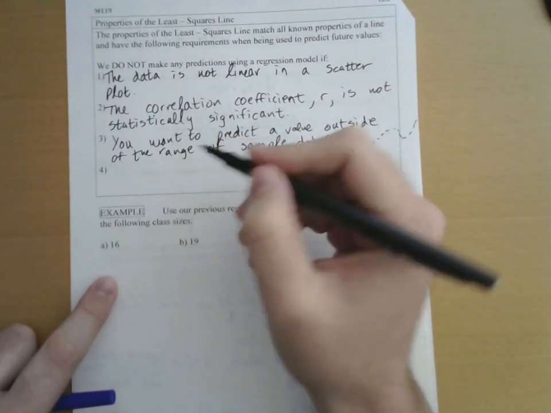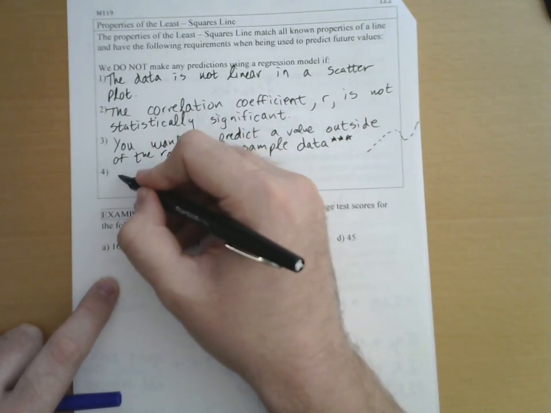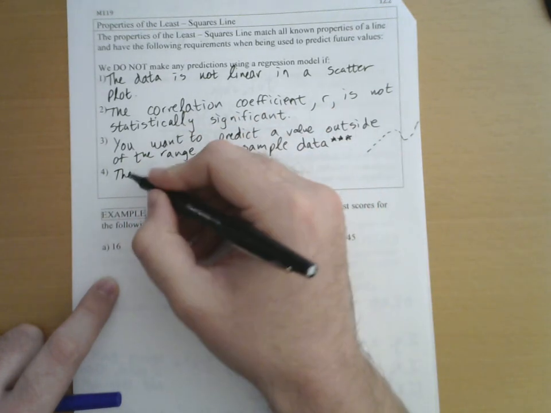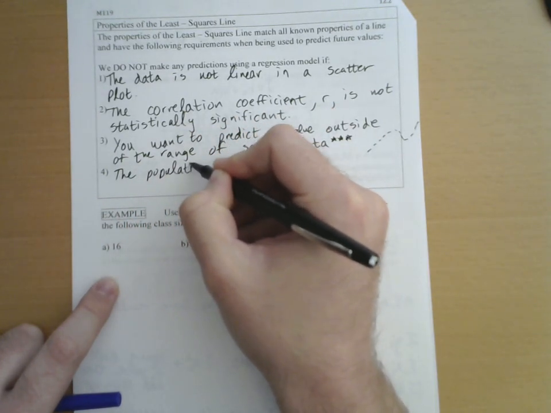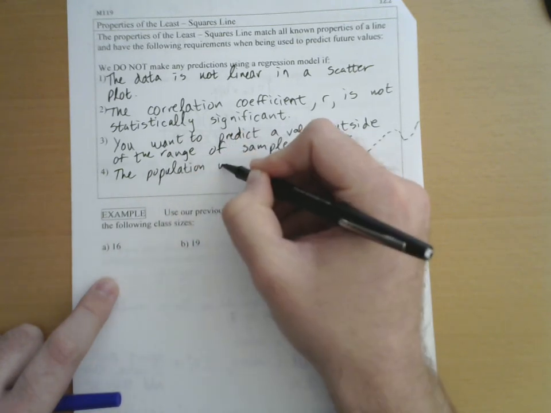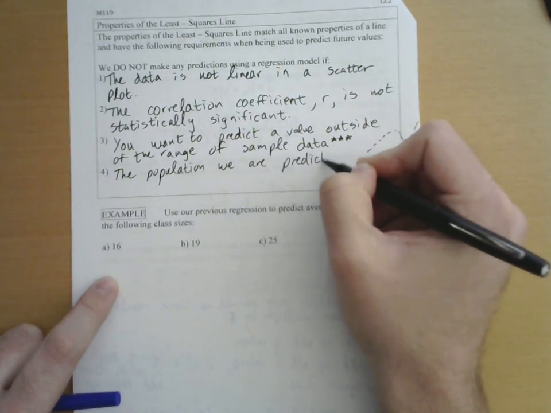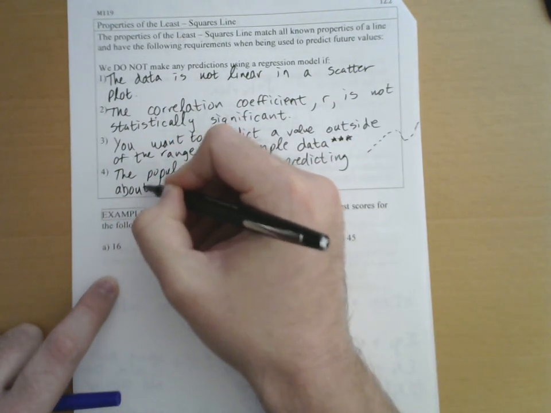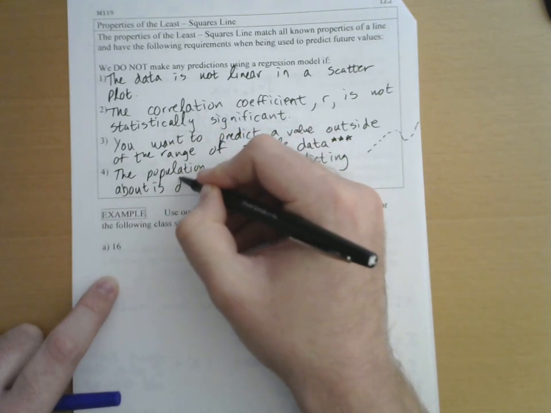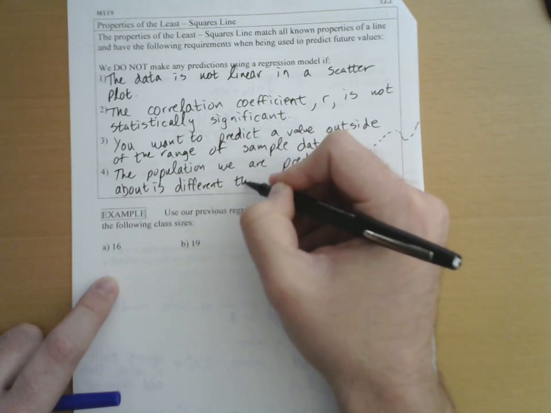And then the last one, which is also important, is we don't make any predictions if the population we're predicting about is different than where the sample was taken.